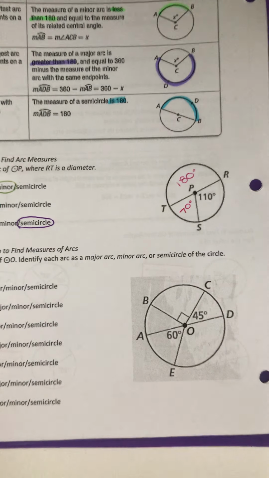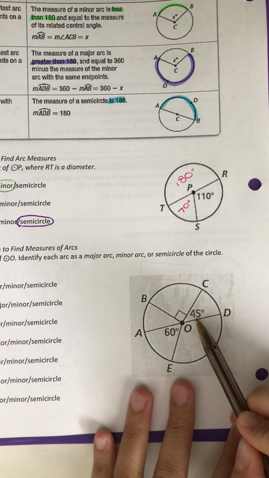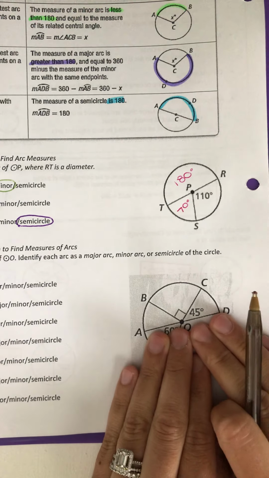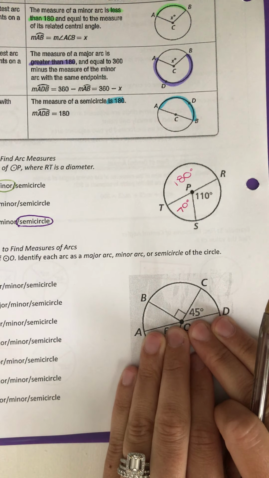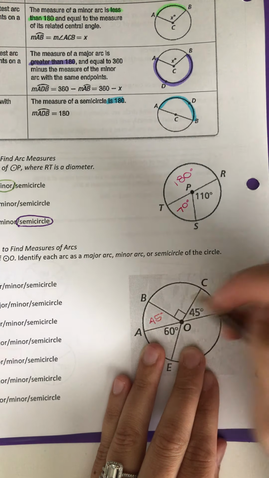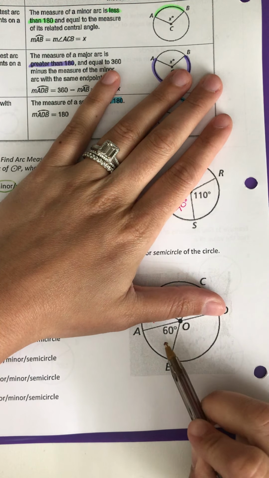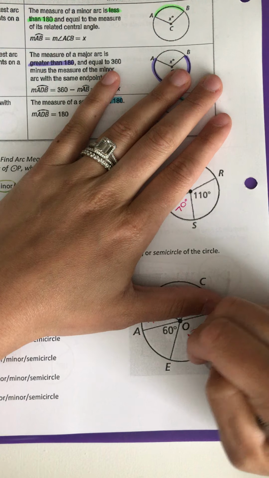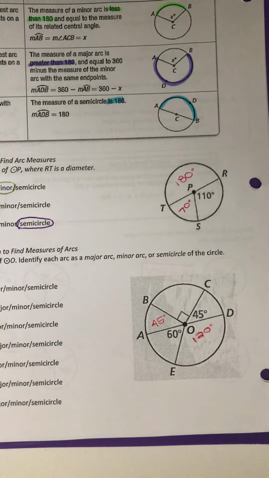Let's try the next group. So we have 45, 90, and 60. So if I cover this side and I look at just this half, that one half has to equal 180. So if I do 180 minus 45 minus 90, I'm going to get that this is also 45. If I flip it to the other side, this also has to equal 180. So if this is 60, this has to equal 120. So go ahead and label it first. That makes it easier to go solve these.